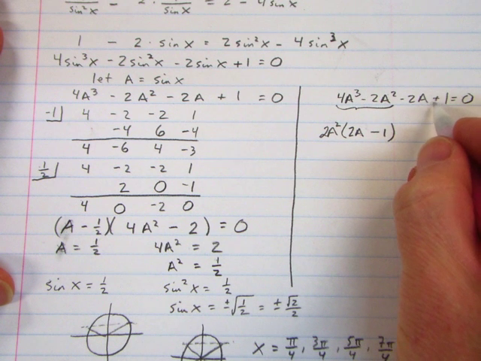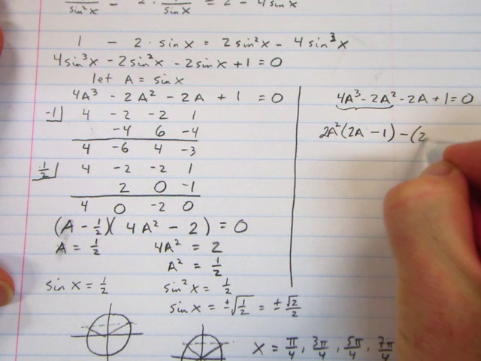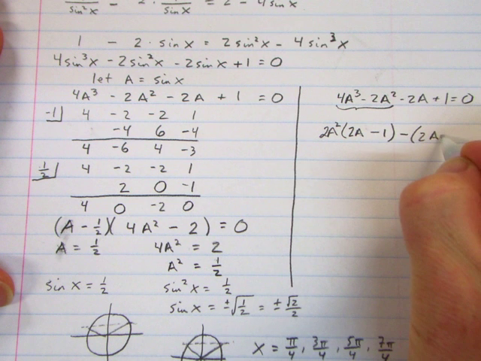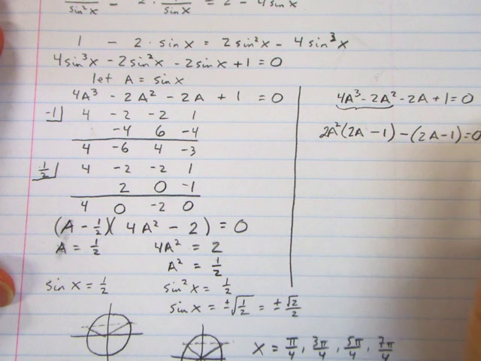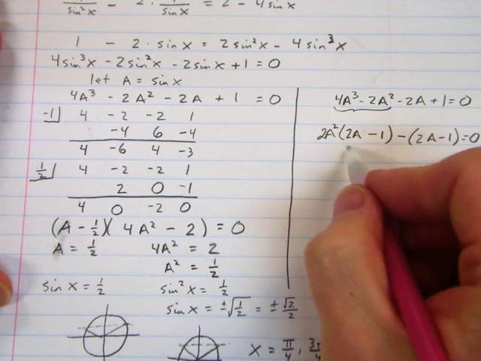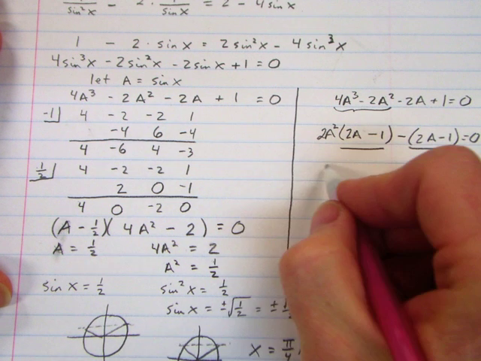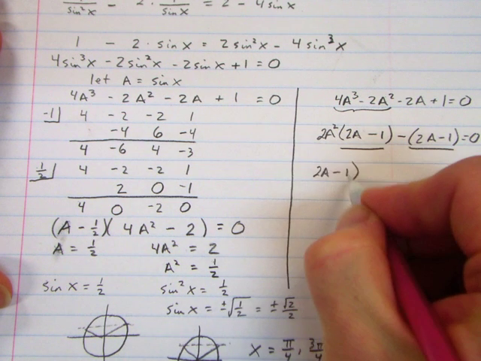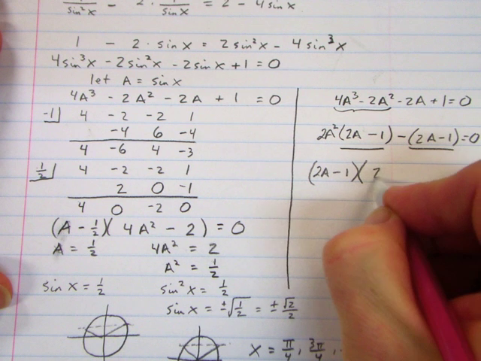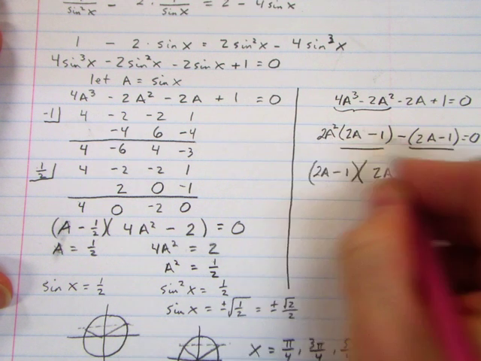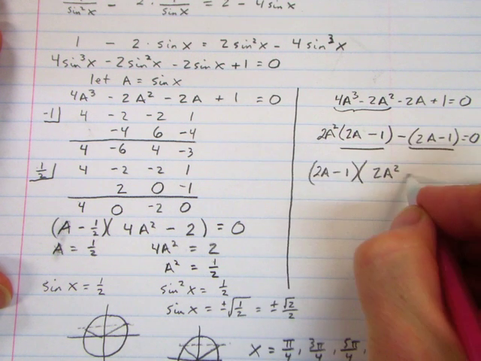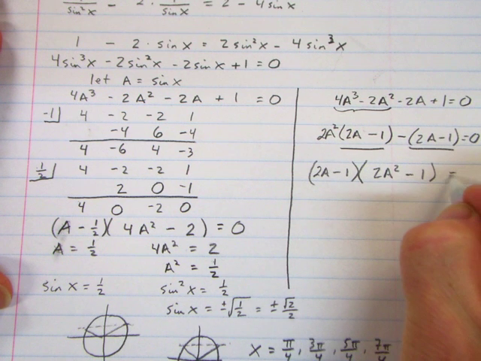So we can factor out a negative from that to get the same factor as we had in the first one. Now we have this common factor of 2a minus 1. So we have 2a minus 1 times 2a squared minus 1.